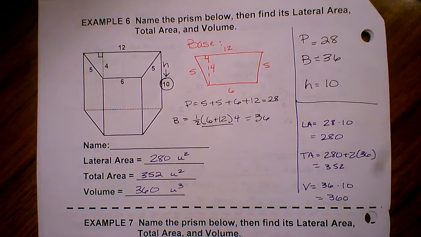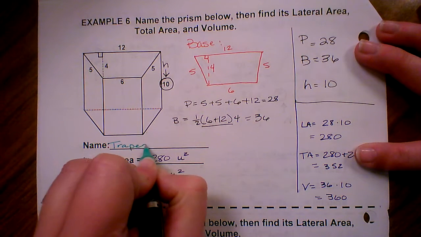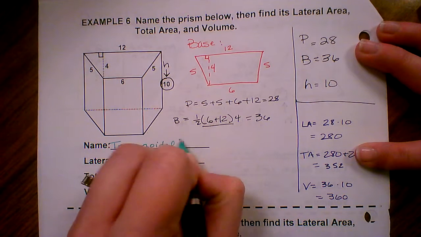Now let's go back and actually name this one. Because our bases are trapezoids, we call this a trapezoidal prism.